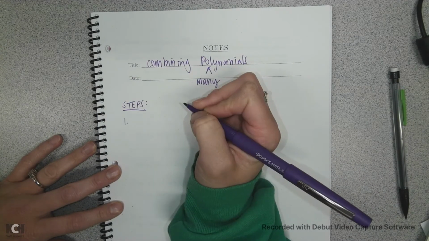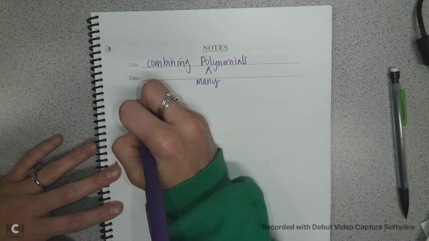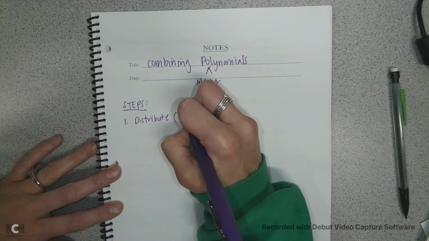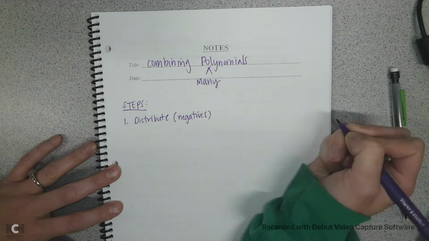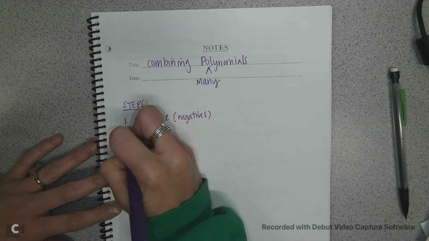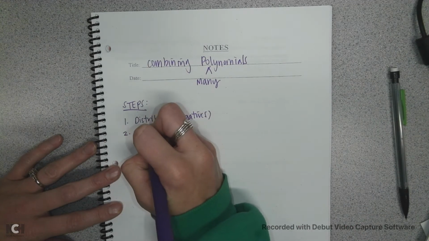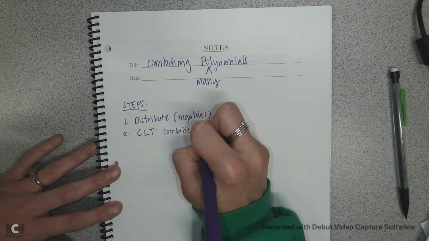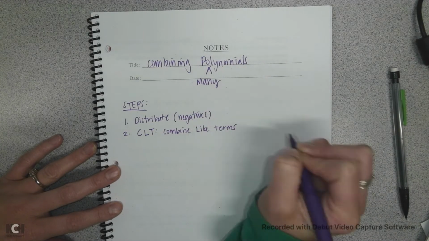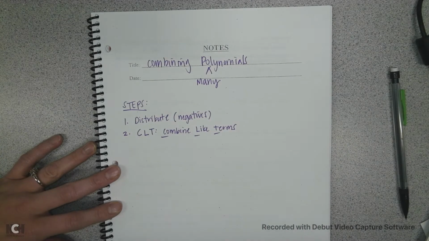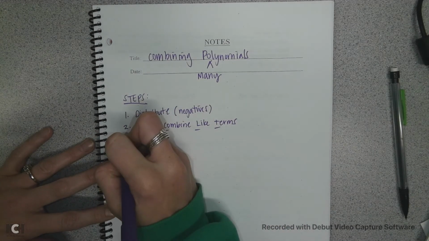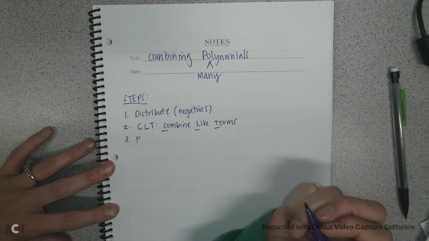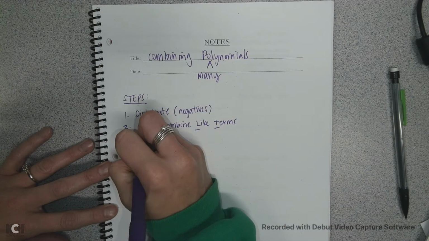So the first thing that I'd like you to do is to distribute, and specifically your negatives, if you have any. The next thing you need to do is CLT, combine like terms. CLT. Okay, and then the last thing that we're going to have to do is put the items or your polynomials into descending order.